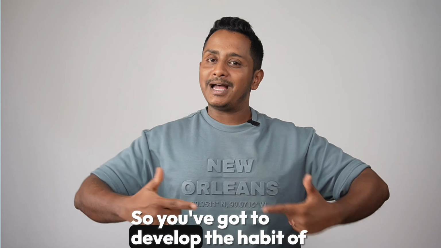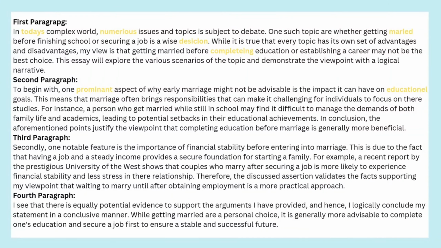So you gotta develop the habit of proofreading. Let's now identify the grammatical errors. I'm gonna highlight them in green. The first grammatical error is in the first line, the word is.